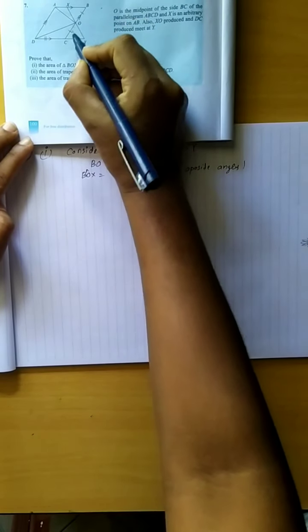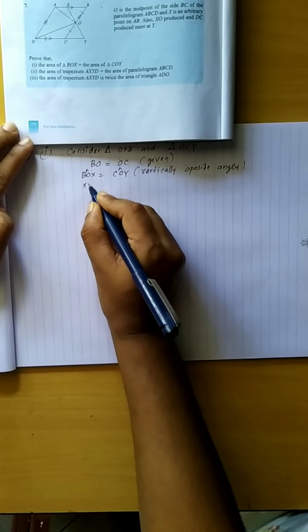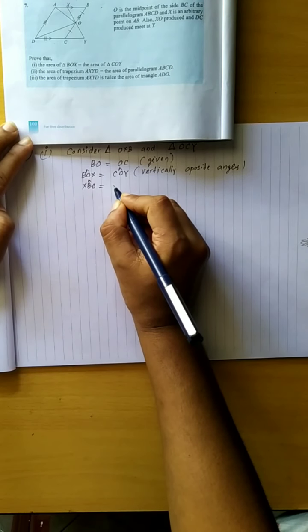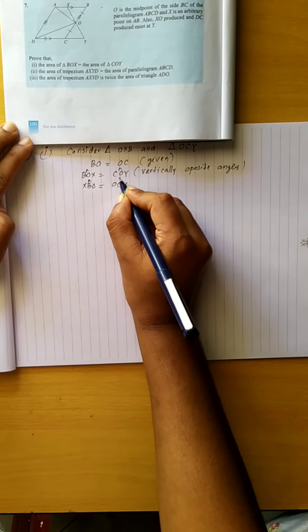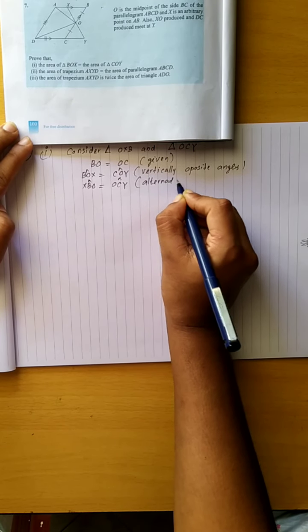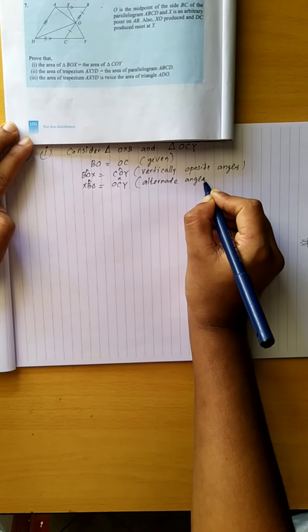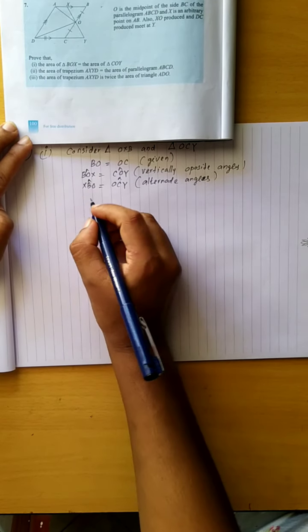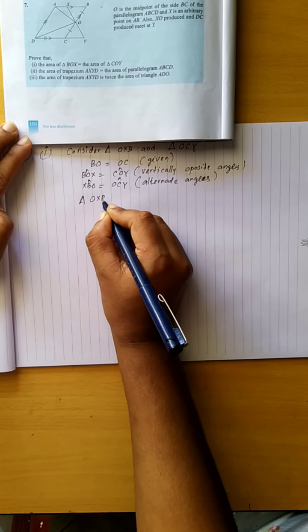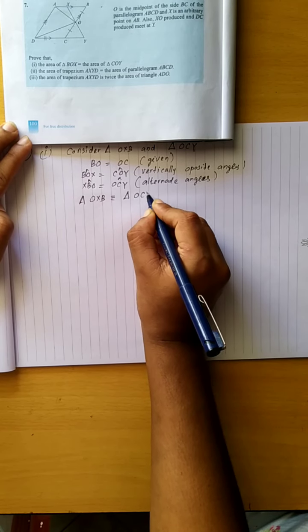Similarly, these two angles are alternate angles, so angle XBO equals angle OCY. Those are alternate angles. Therefore, you can say triangle OXB is congruent to triangle OCY.